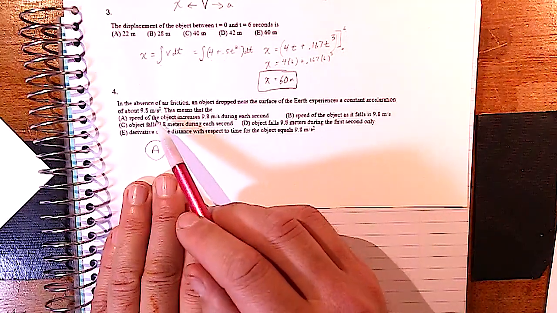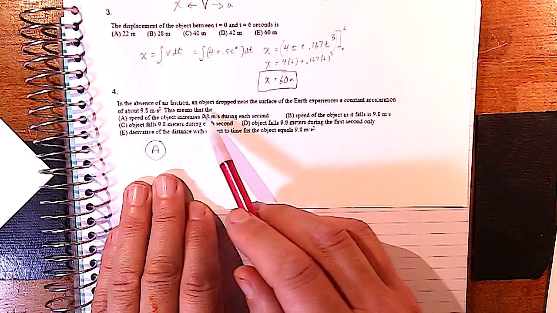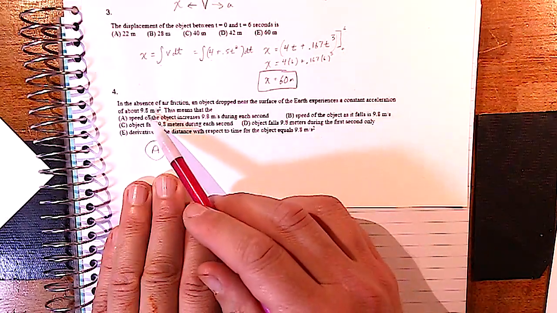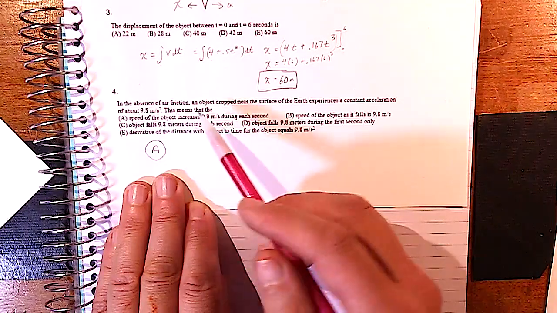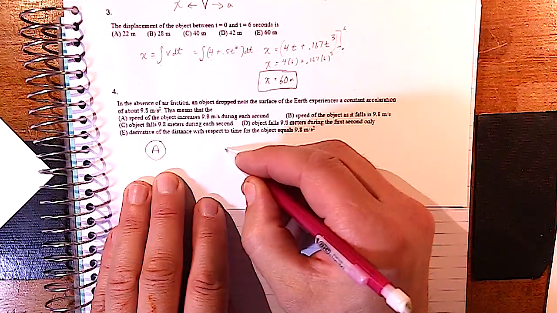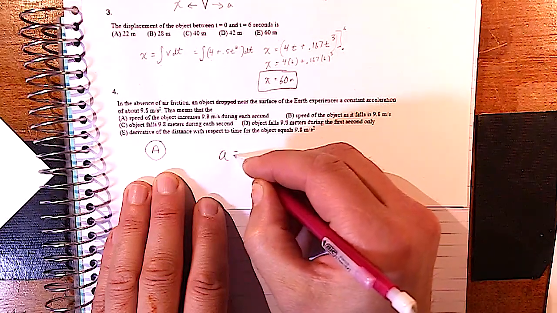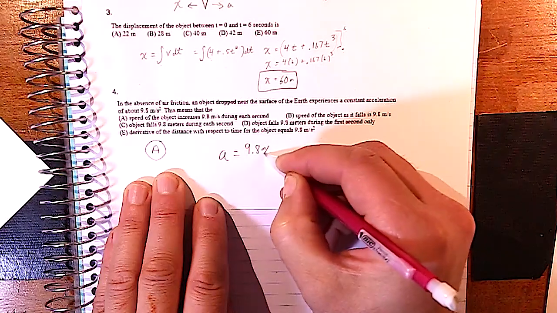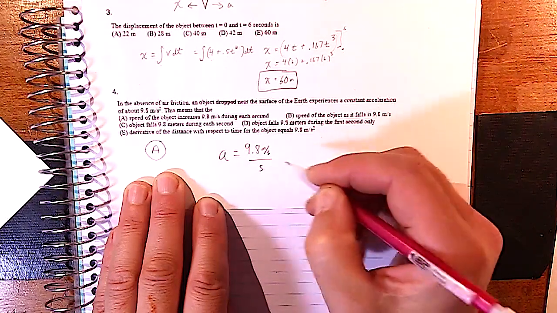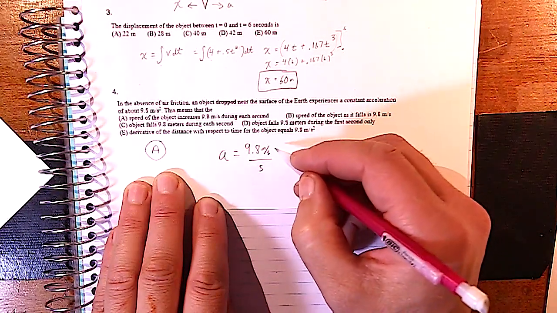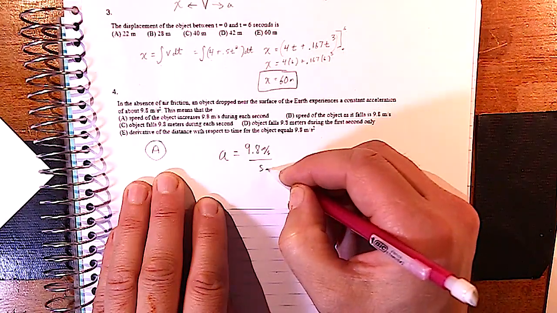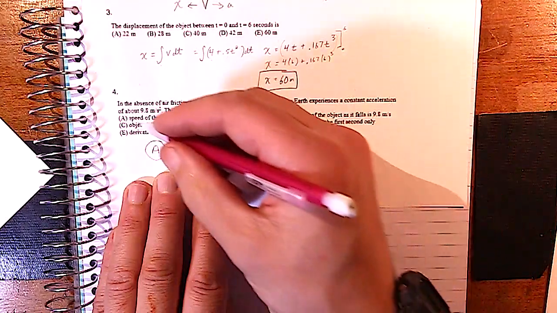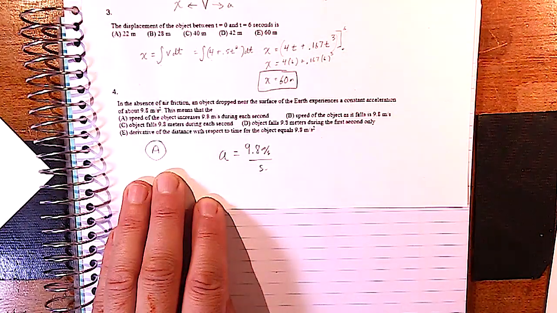So let's look closely at this question. In the absence of air friction, an object near the surface of the Earth experiences a constant acceleration of about 9.8 meters per second squared. What is an acceleration of 9.8 meters per second squared? It means 9.8 meters per second every second. In other words, every second that goes by, it increases its velocity by 9.8 meters per second. So the answer is A.